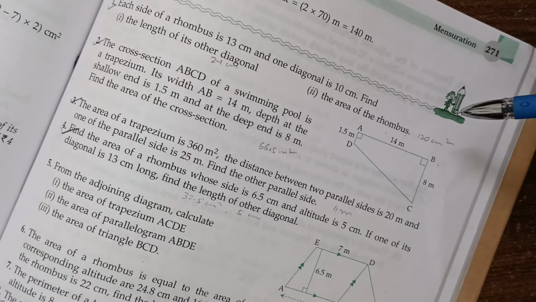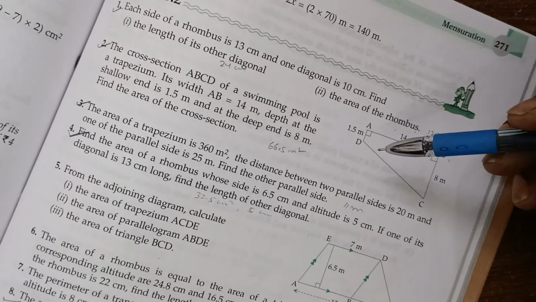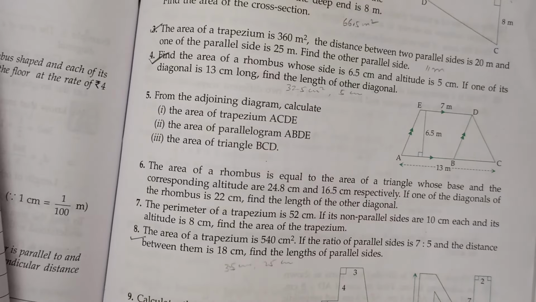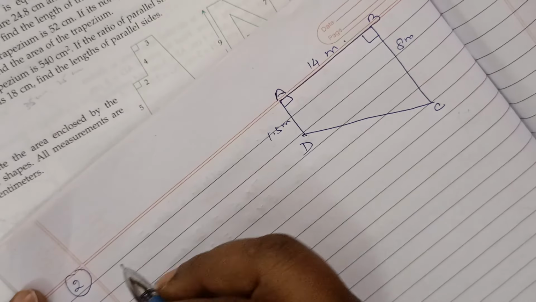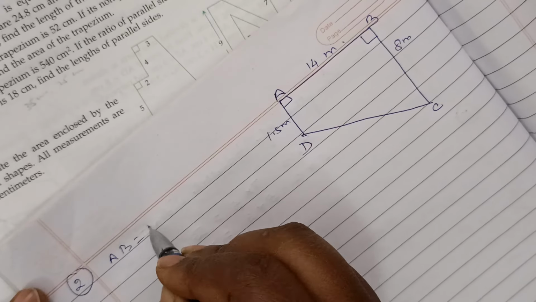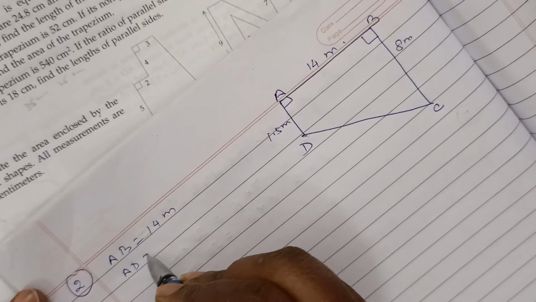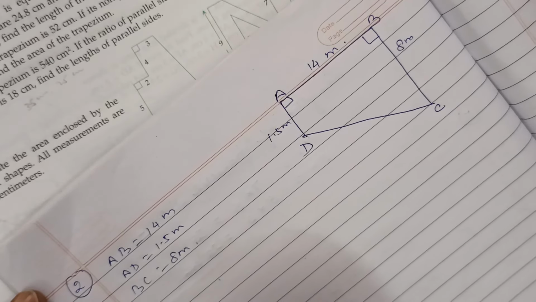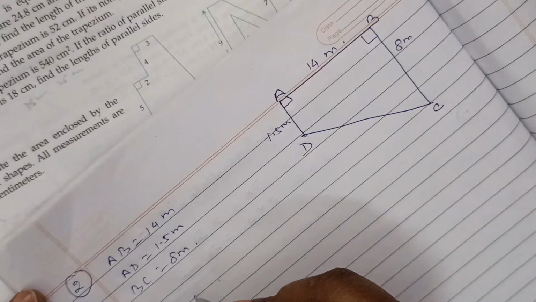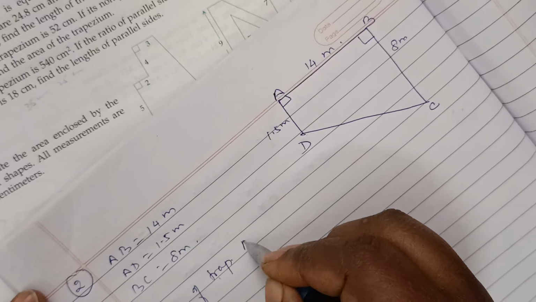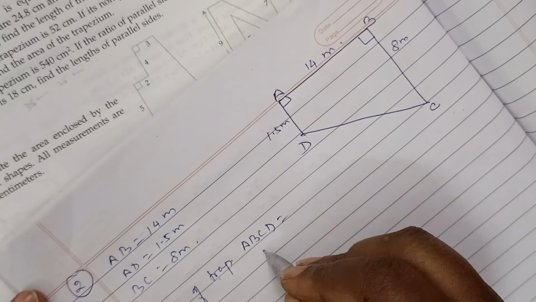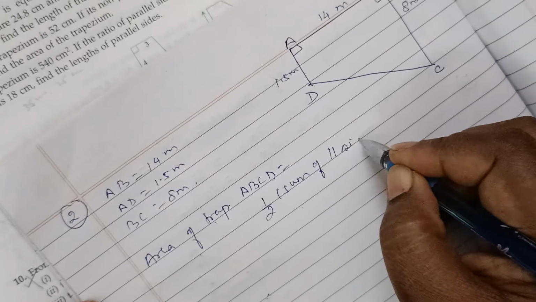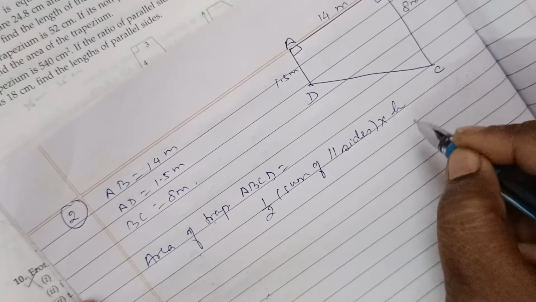Simply use the formula half into the sum of parallel sides into the distance between them. So let us see, AB is equal to 14 meter, AD equals 1.5 meter, BC equals 8 meter. So the area of trapezium ABCD is equal to half into the sum of parallel sides into h, the distance between them.